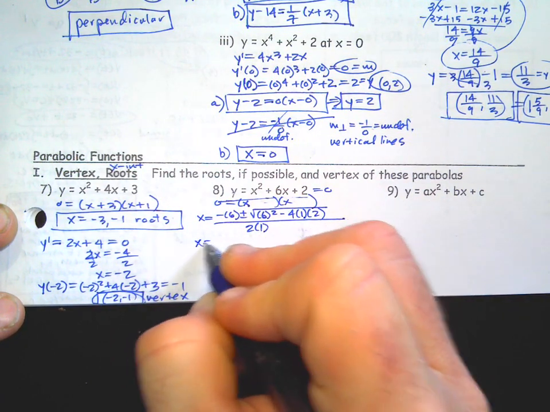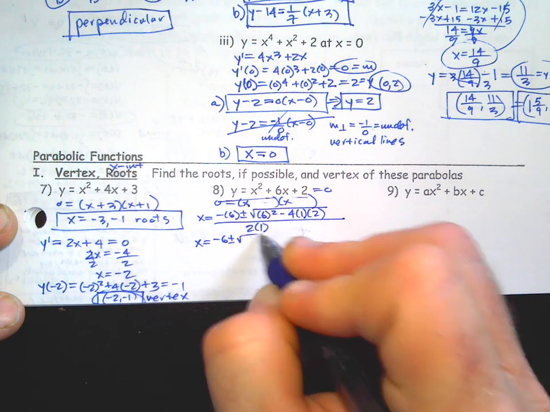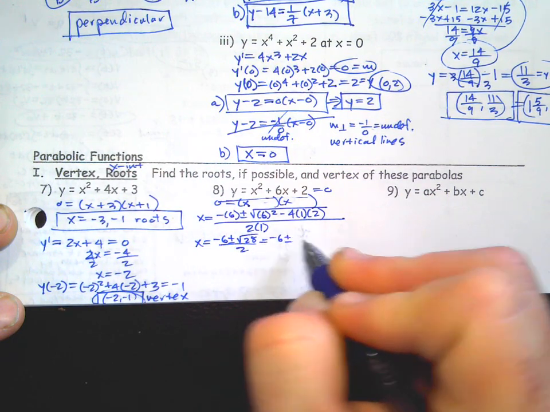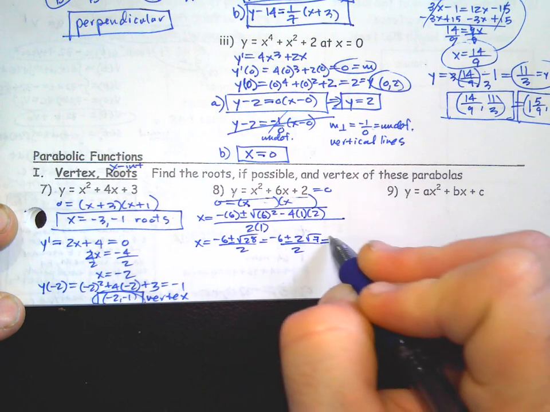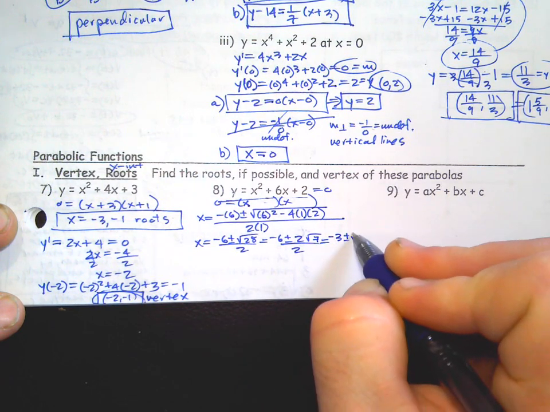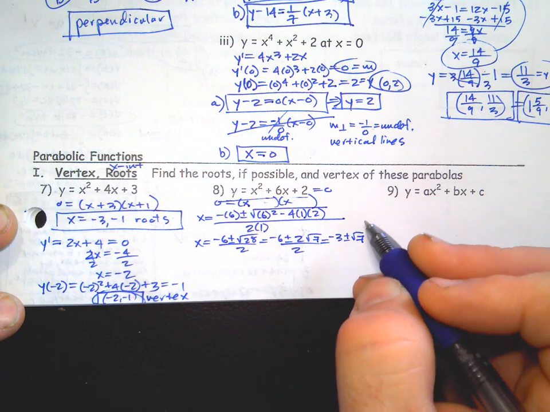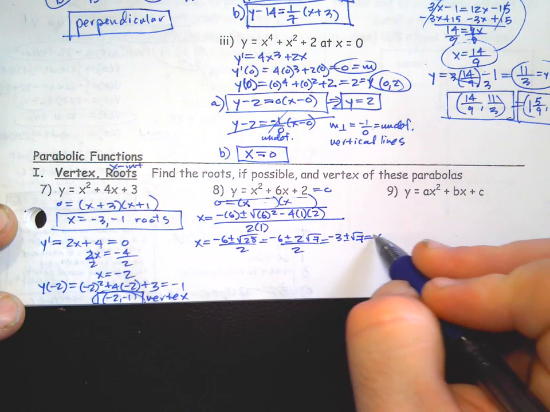So that's going to be negative 6 plus or minus the square root of 36 minus 8, which is 28. You take the square root of 4 out. You divide everything by 2. You got to distribute it, though. You can't just divide that by 2. This has to be divided by 2 also. So we get 2 answers, and these are the roots.